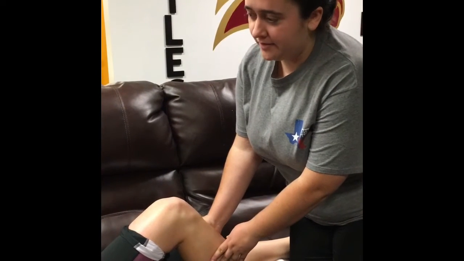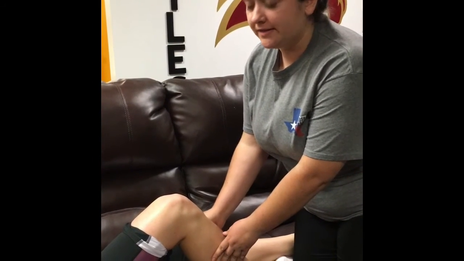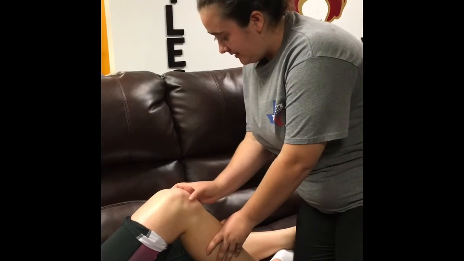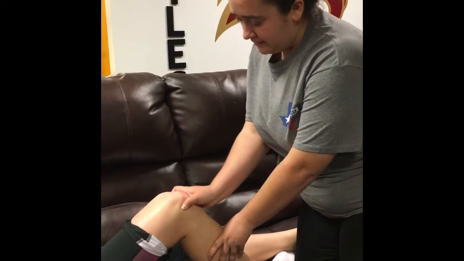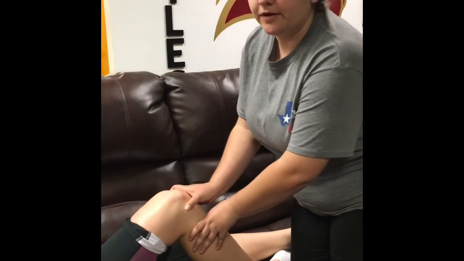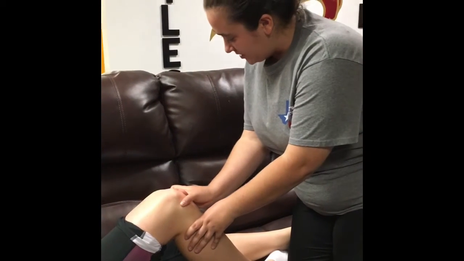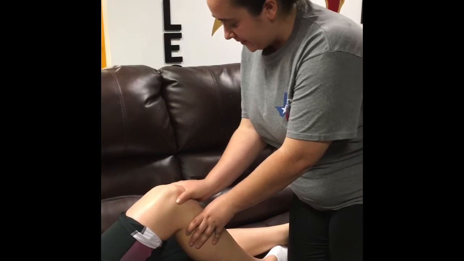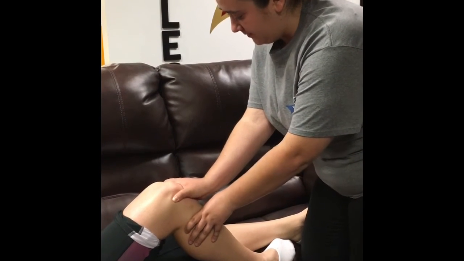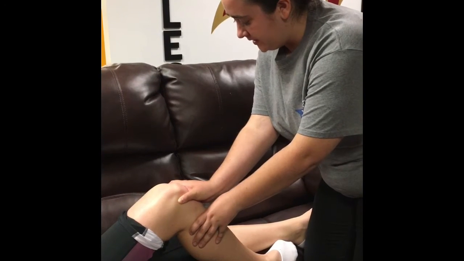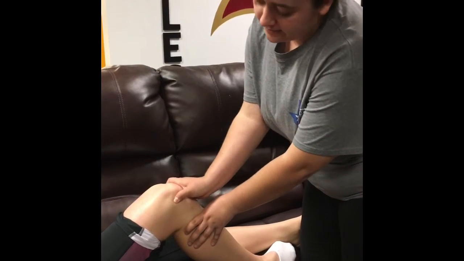Next is going to be the lateral menisci. The patient is going to be laying supine with their knee slightly flexed. It's actually going to be easier for the patient to be in this position for you to be able to palpate it. You're going to probe firmly on the lateral joint space with your thumb, and you may be able to feel the posterior margin of the lateral menisci. So that should be right there.